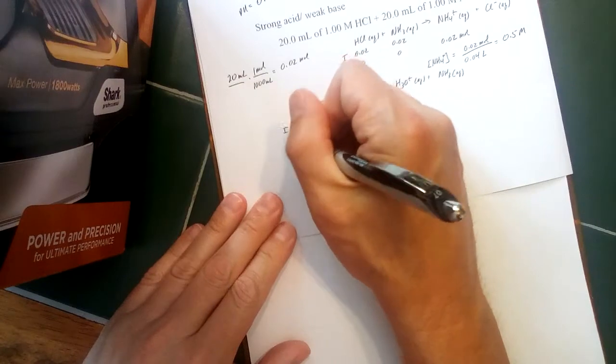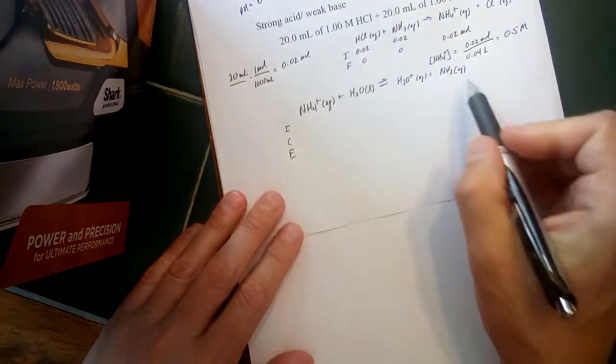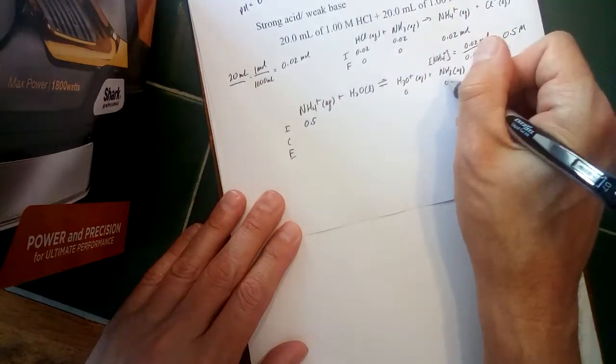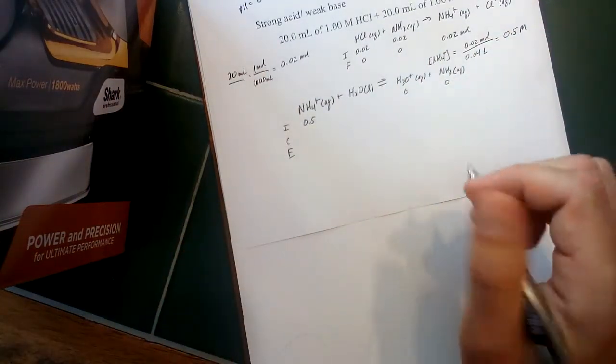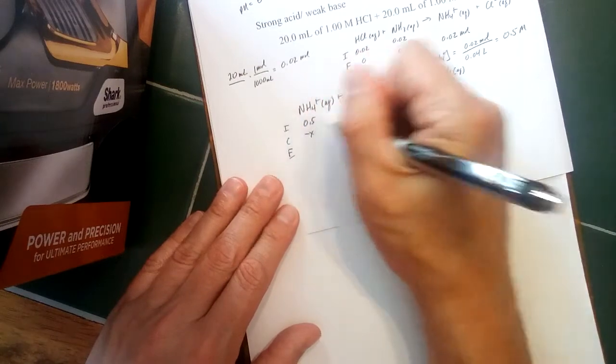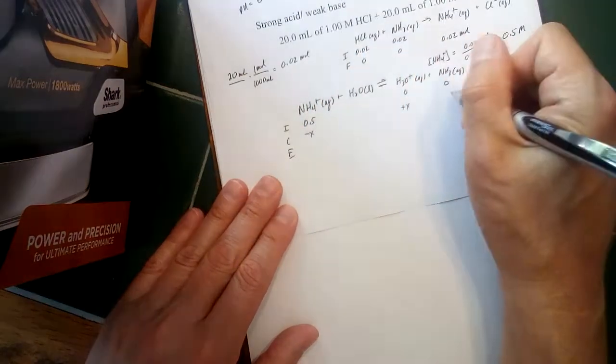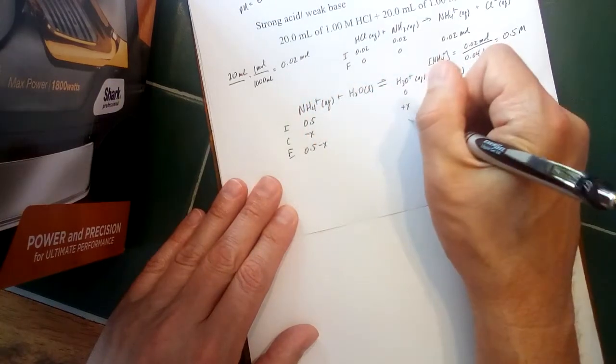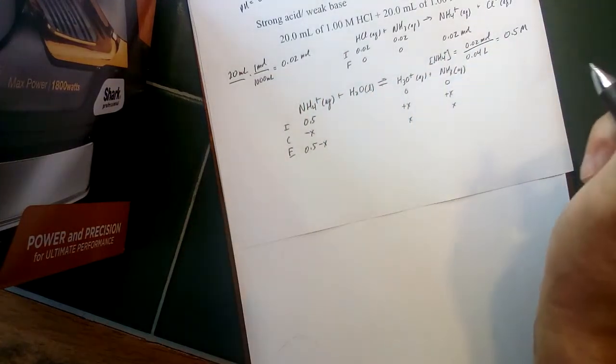And we can do a little ICE chart for this guy. Right now, ammonium, we start as 0.5 molar. Before the equilibrium, we don't have any of the products. That means we're going to lose some of the ammonium. We're going to gain some hydronium and some ammonia. And we'll have 0.5 minus x, and x by the time we get to equilibrium.